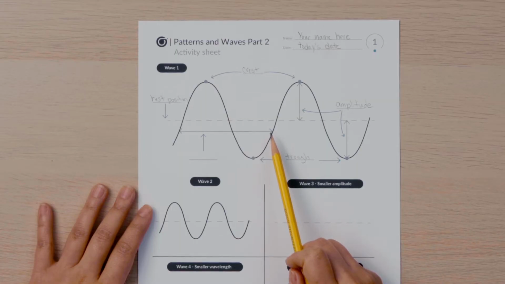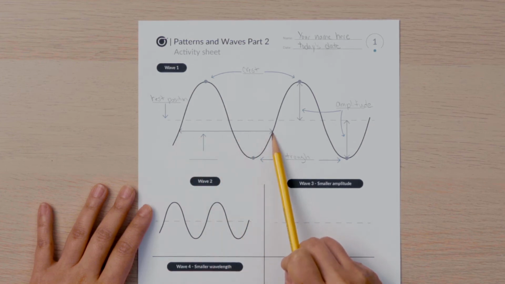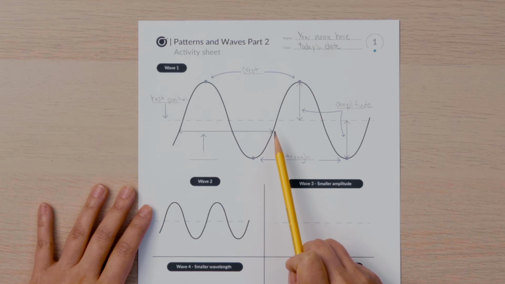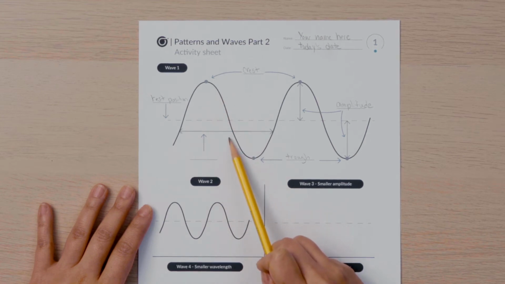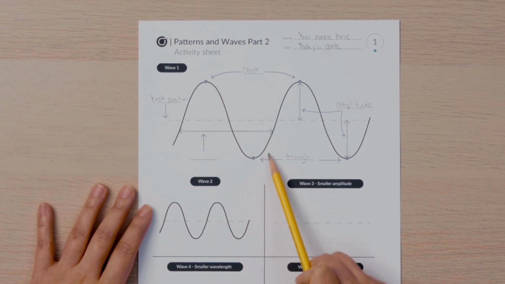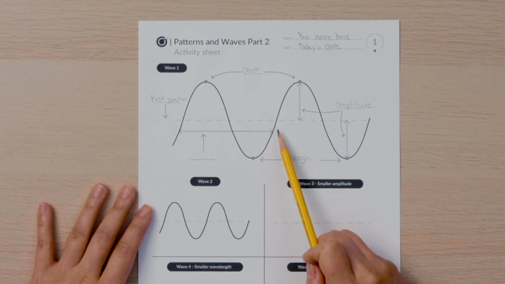On wave 1 of your activity sheet, it is the distance from the rest position on the left to the rest position on the center of the page. Notice that the wavelength measurement starts at the rest position, passes through the crest, the rest position, a trough, and ends back at the rest position. So the wave is going through a complete cycle. That complete cycle is called a wavelength.